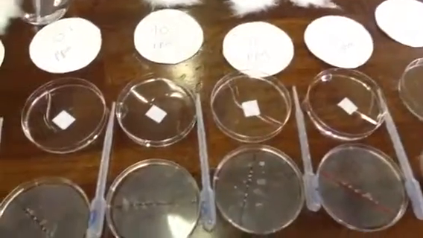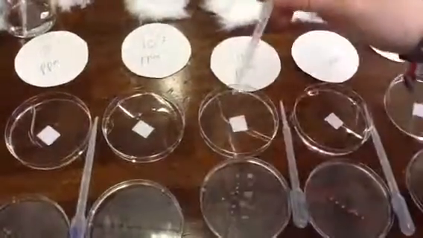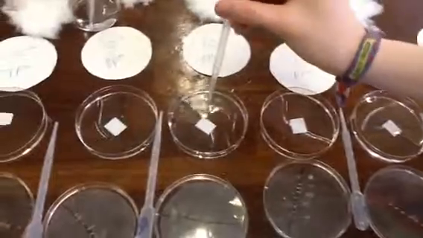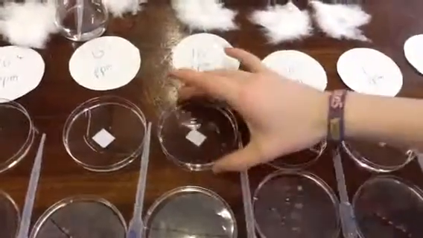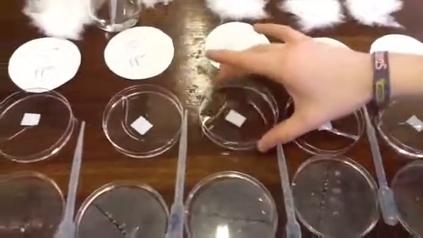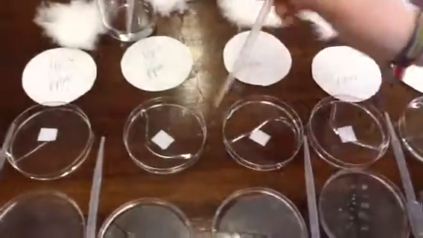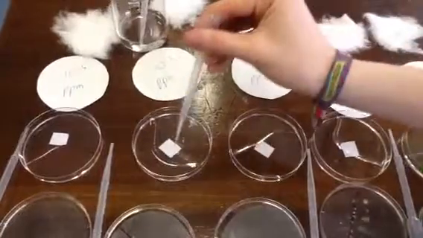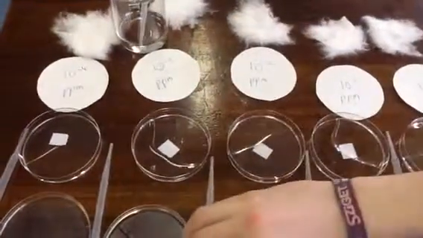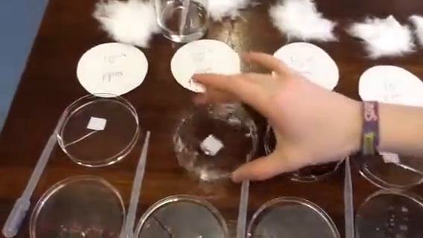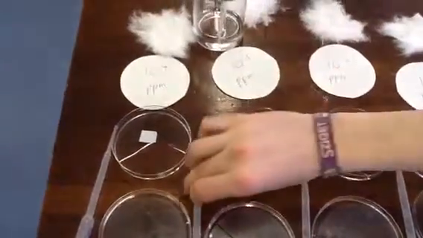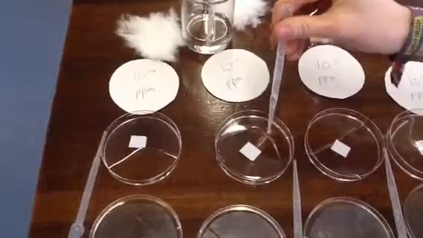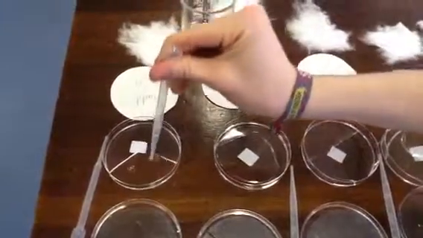We will take 1 ml out of the 10 to the minus 1, and put it into the 10 to the minus 2 and swirl it. And as you can see, we're using a different dropper each time. We'll take 1 ml out of the 10 to the minus 2, add it to the 9 ml of water. This will give us a 10 times more diluted 10 to the minus 3. And finally, we will add 1 ml to the 10 to the minus 4 and swirl it.